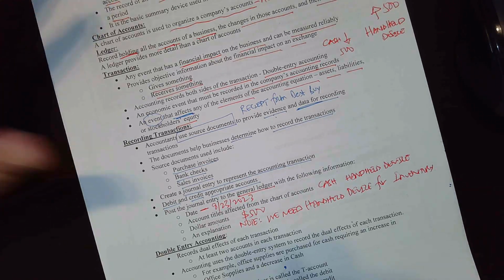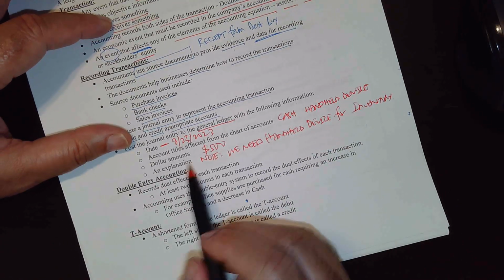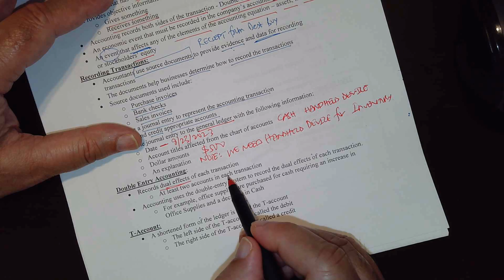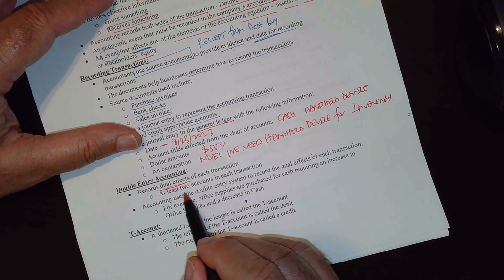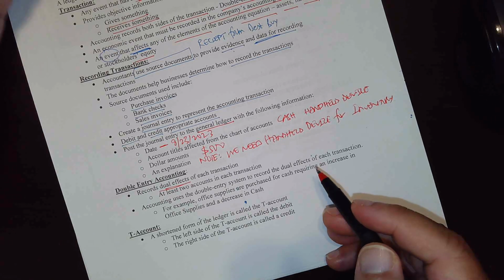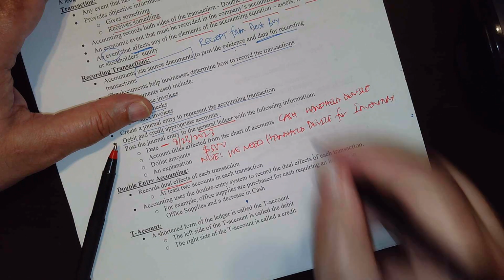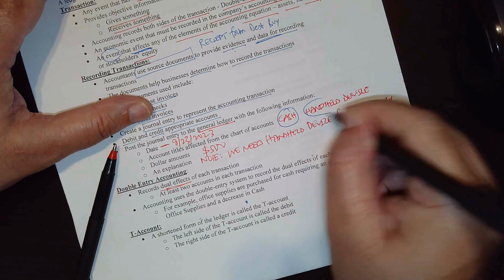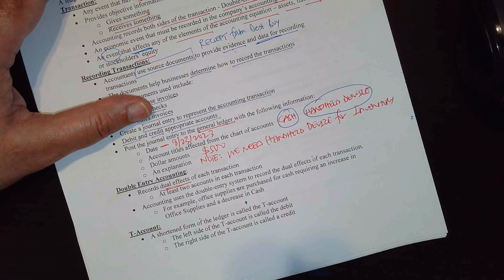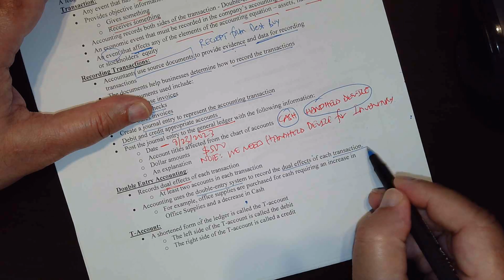That's it. So somebody know why we need it. Now, records, how do we record this dual effect of each transaction? At least two accounts in each transaction. So for example, what happened here? We are giving up cash and we are receiving a handheld device. So we have these two accounts here. Cash and handheld device are our two accounts. Accounting uses double entry accounting to record the dual effects of each transaction.